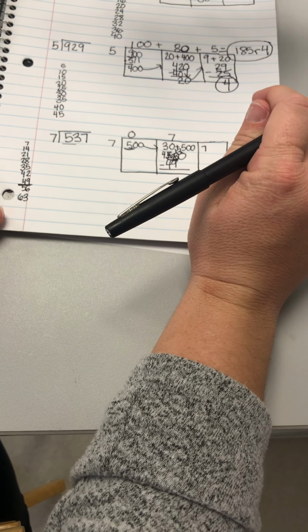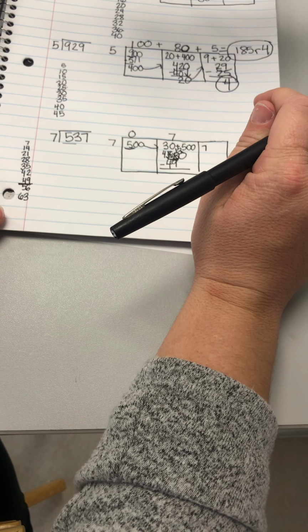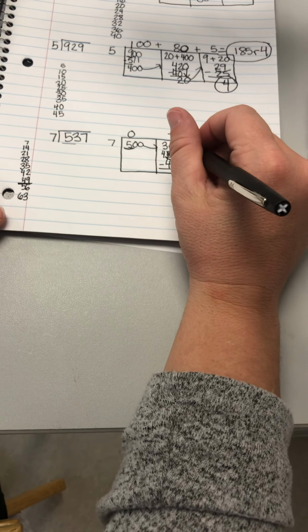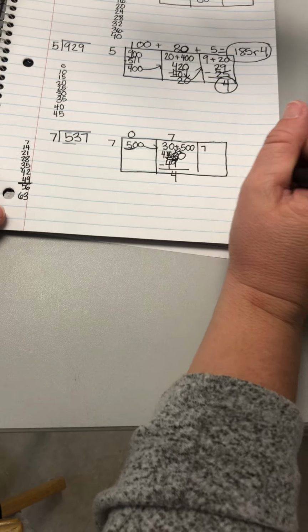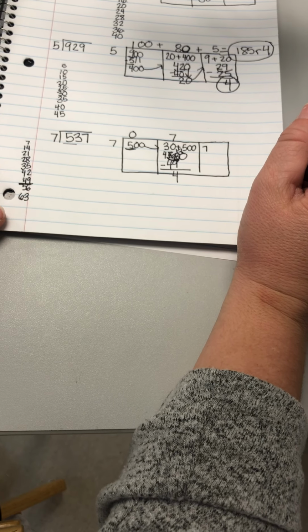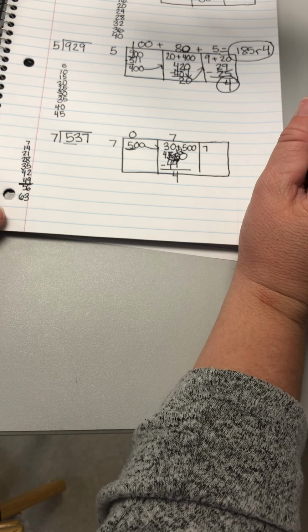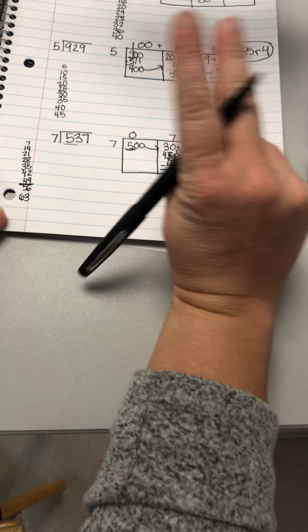Will you stop? I'm trying to teach here and you're falling all over my floor. It's my desk. You're the only one that can move your desk. There's nobody else touching your desk. The answer is 4. So you need to be paying attention.